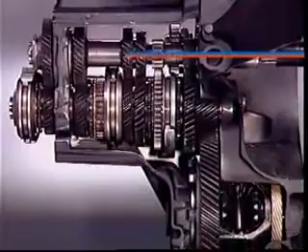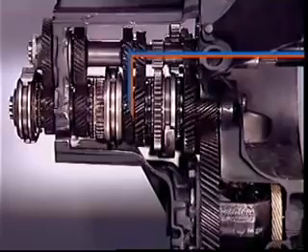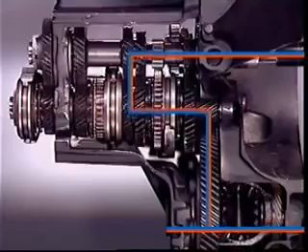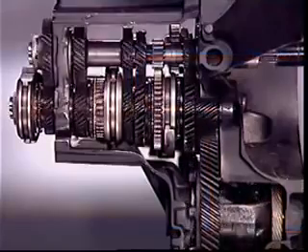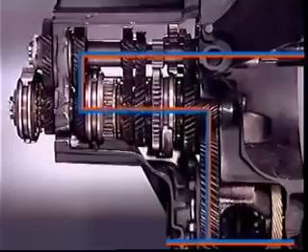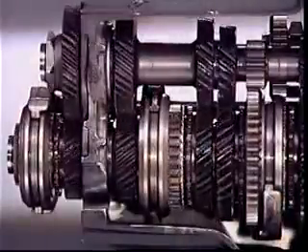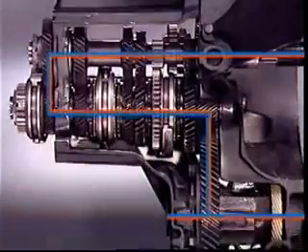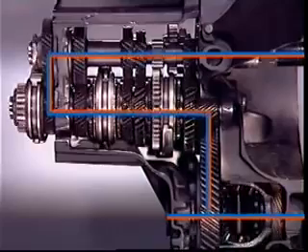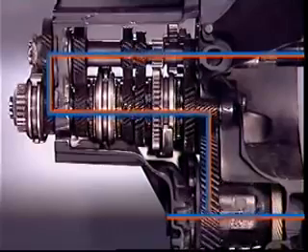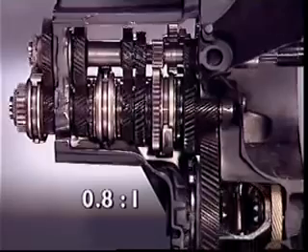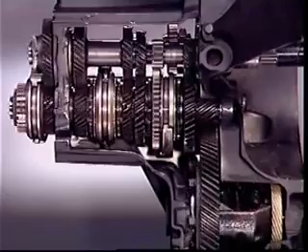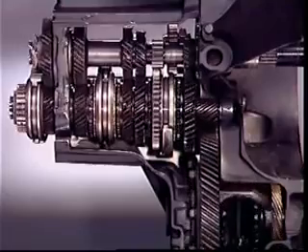Drive is transferred from the fixed gear on the primary shaft to the locked gear on the secondary, and then to the final drive. The drive transfer is similar for fourth gear. The fifth gear ratio is provided by transferring the drive through the fixed fifth gear on the primary shaft to the engaged fifth gear on the secondary shaft. This is often an overdrive ratio, with the driving gear larger than the driven gear, making the driven gear rotate at a higher speed.